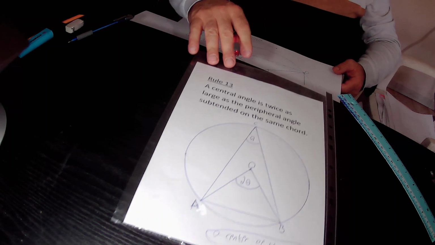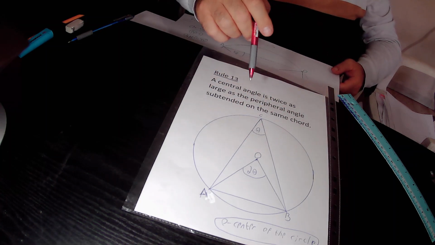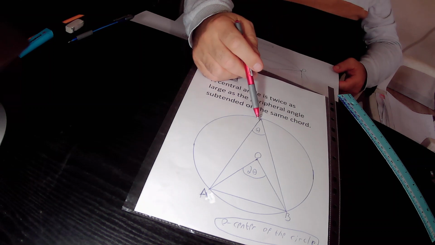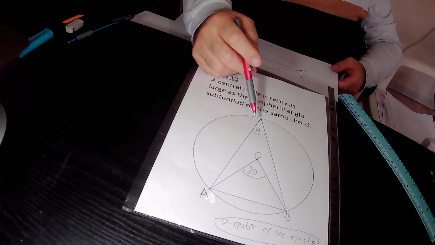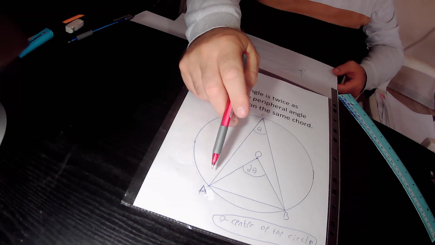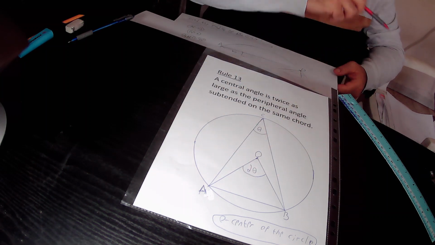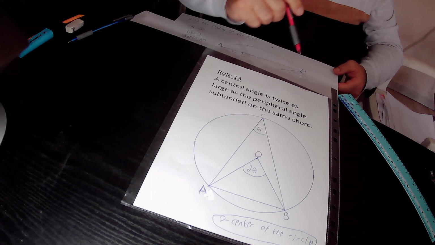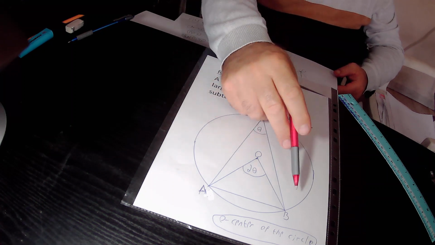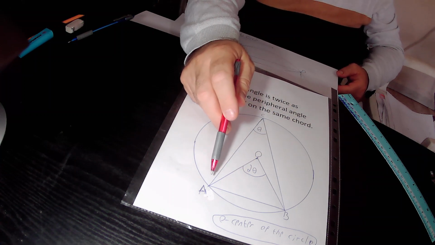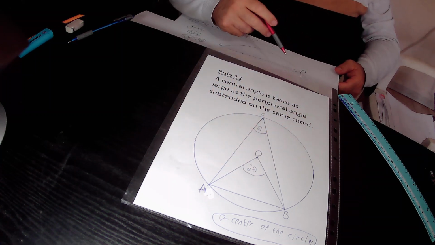In this drawing we have a circle, and this is peripheral angle ACB, whose size is theta, and it subtends on chord AB. Likewise, we have central angle AOB, which also subtends on the same chord AB.